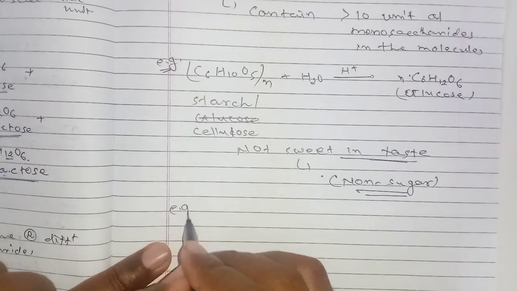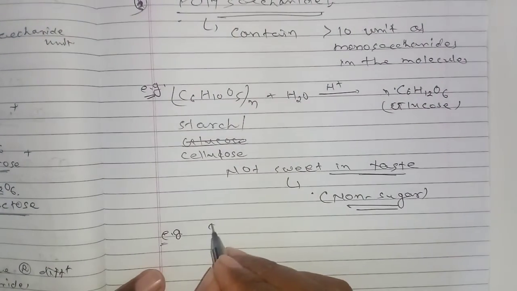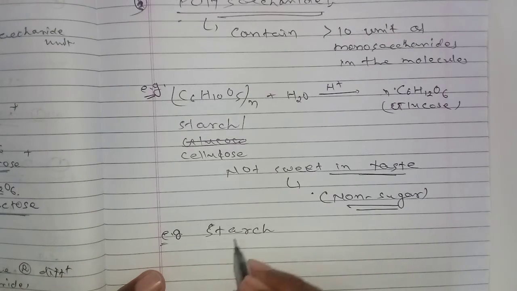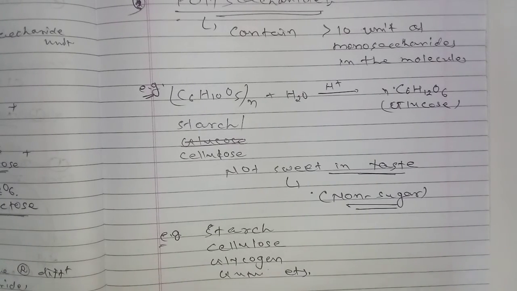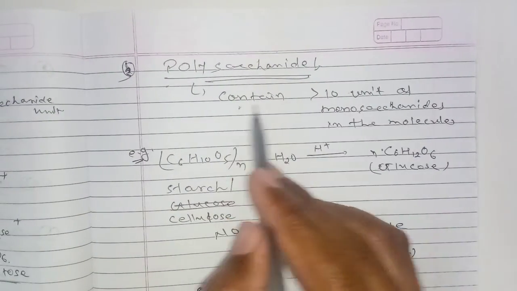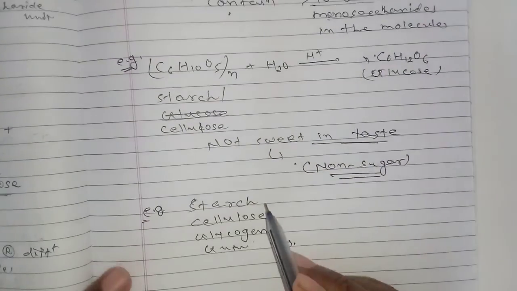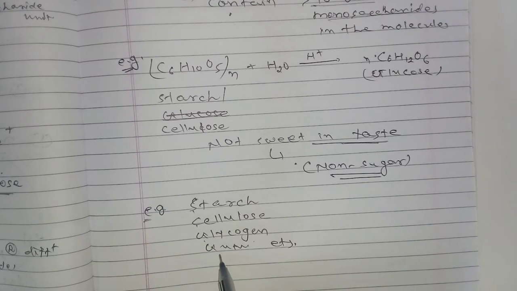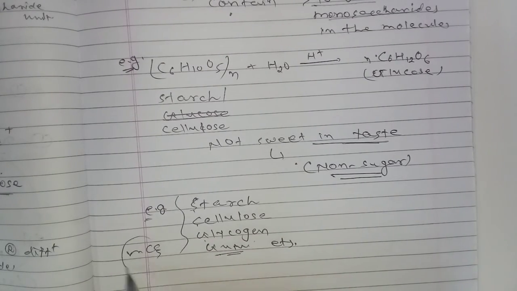Examples of polysaccharides are starch, cellulose, glycogen, gum, etc. A polysaccharide contains more than 10 units of monosaccharide, and the examples are starch, cellulose, glycogen, and gum, etc. This is important for MCQ also.